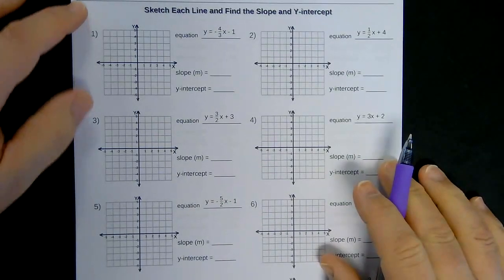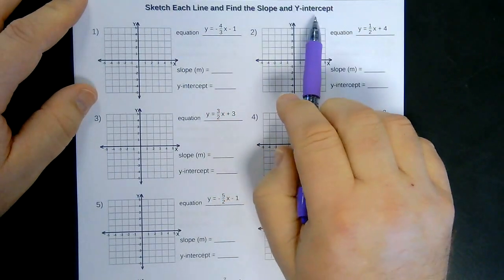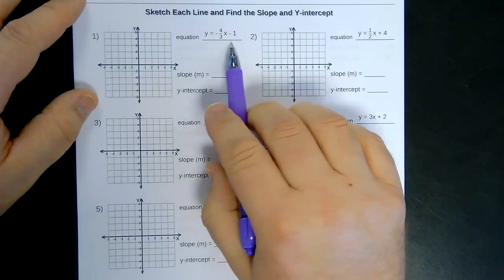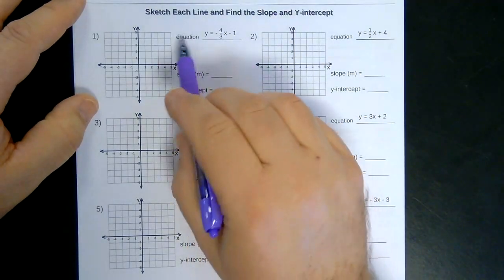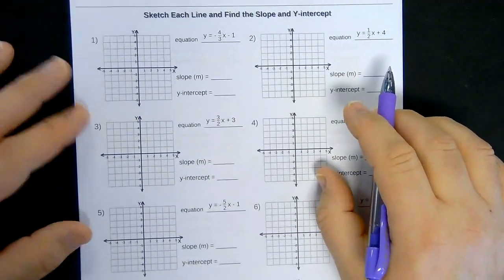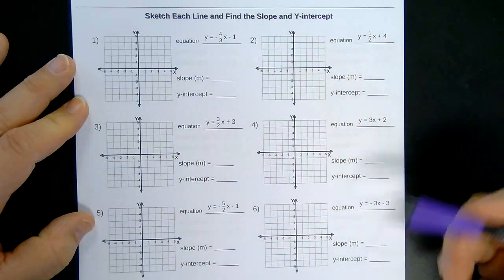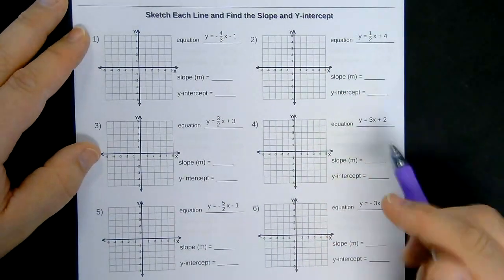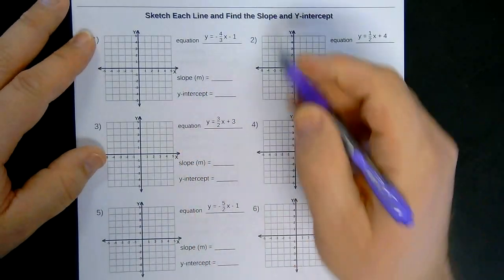Good morning. This worksheet is called Sketch Each Line and Find the Slope and Y-intercept. In this handout, they give you the equation and you have to find the slope and Y-intercept. And then we're going to sketch the line as we do that. So starting with number 1, we'll do most of these, not all of them, because I'm going to save some for you to do. But I think if we do 4 or 5 of these, I think you'll be able to catch on. Pretty simple.